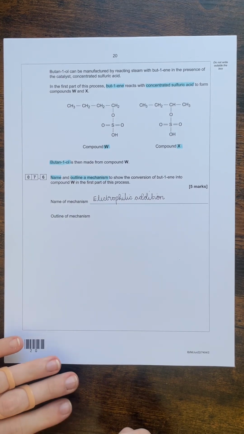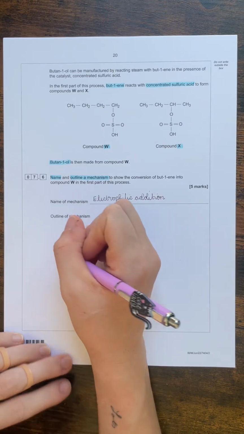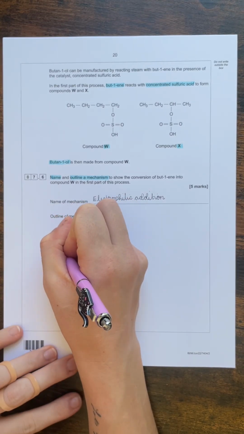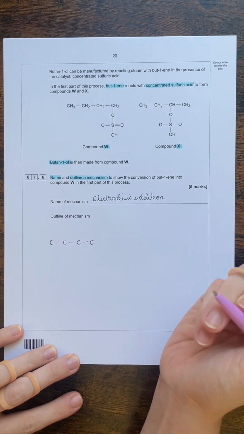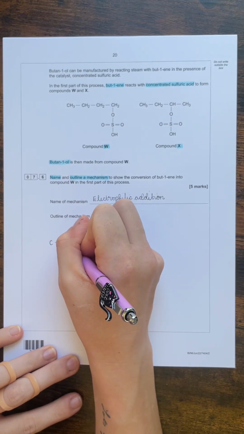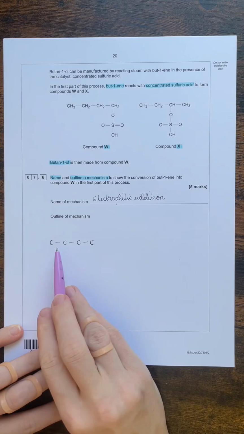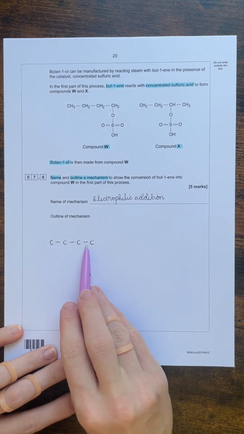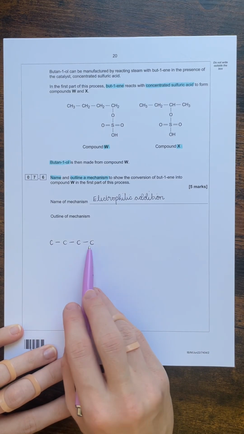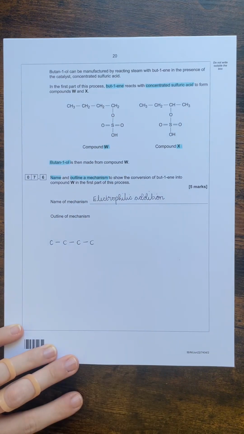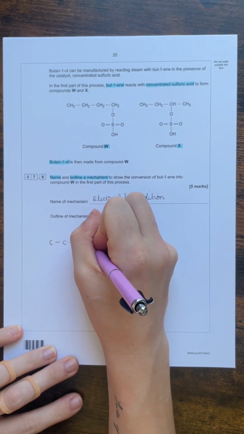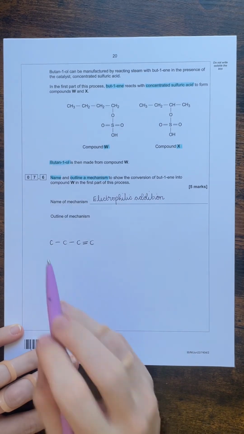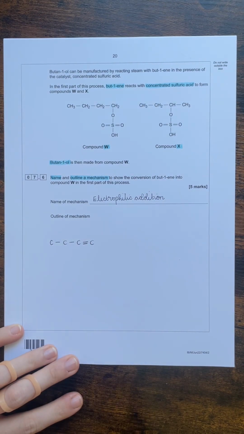So we're starting with but-1-ene. So I'm going to start by drawing that. So we've got 4 carbons, and the 1 tells us that the double bond is between carbons 1 and 2, which I can obviously draw on this left side, or I can draw on the right side. Now, because they've put it on the right side in compound W, I'm going to put my double bond there. I could have done it at the other end, would have given us the exact same thing, but I'm going to match what they've done here.